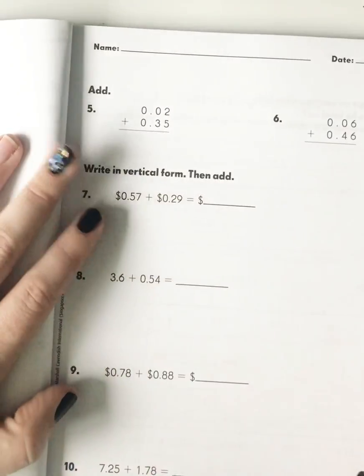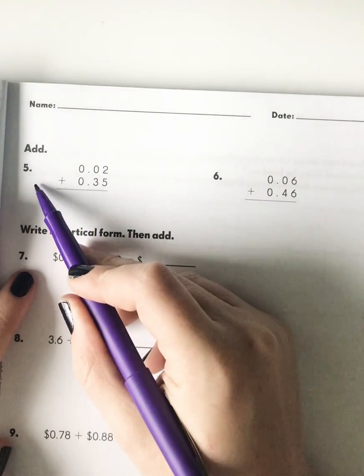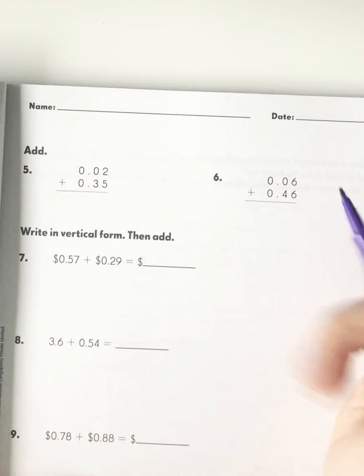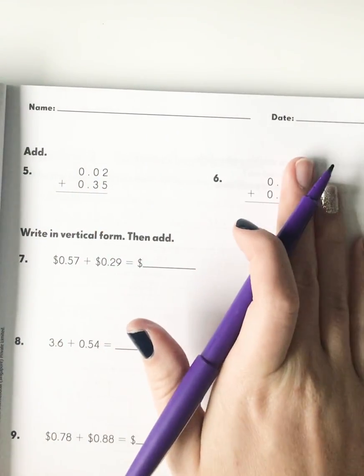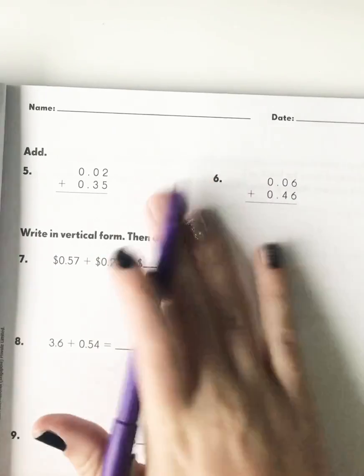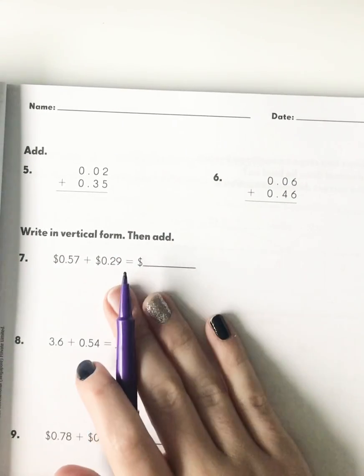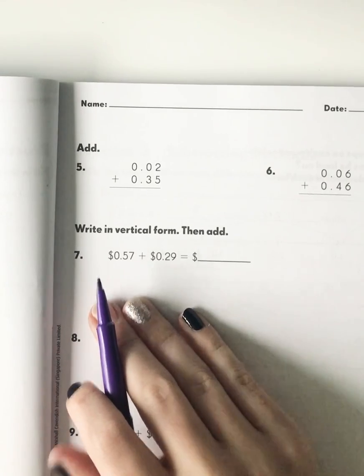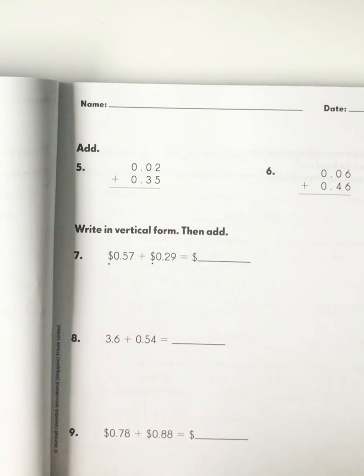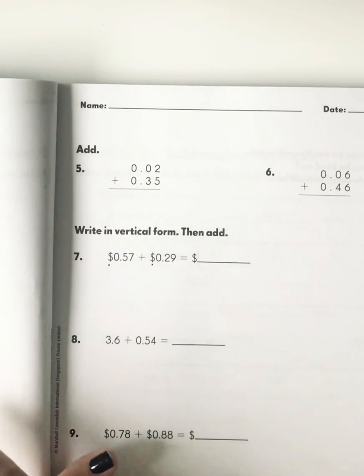So when we get over to page 25, you are going to do the top of page 25 by yourself using the steps that we just went through. I do want to do number 7 with you because it adds in an extra element that might throw you off, and that's the dollar sign.